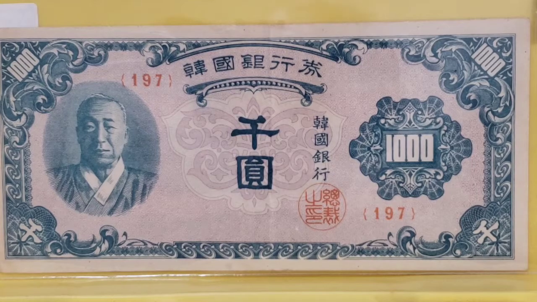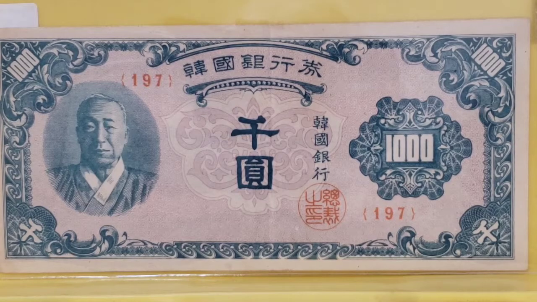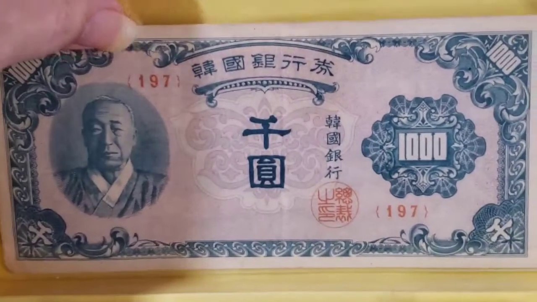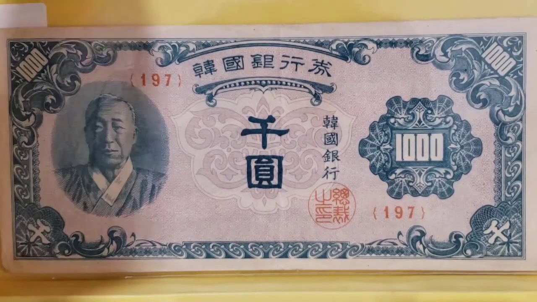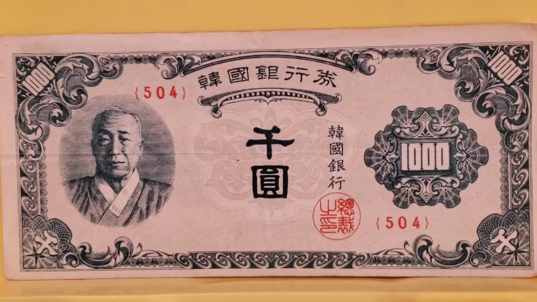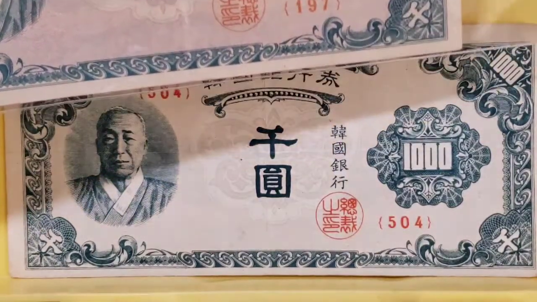Now, this note has some pretty underprint, and you can see by the series number 197 that this is actually in the series printed by the Bank of Japan. Series 1 through 500 was printed by the Bank of Japan, and then Series 501 through 591 was printed by the Bank of Korea, and I actually have both, so take a look at these. This is Series 197 printed by the Bank of Japan. This is Series 504 printed by the Bank of Korea. Do you see the difference? It's a much lighter color, and the underprint is a lot lighter.